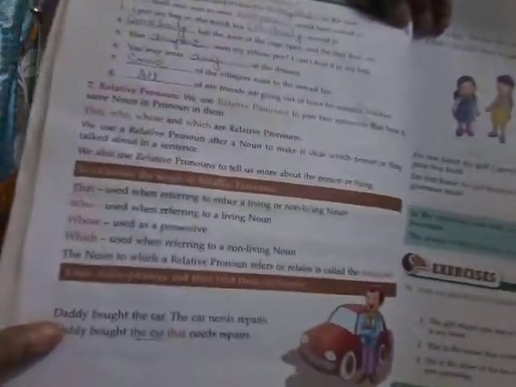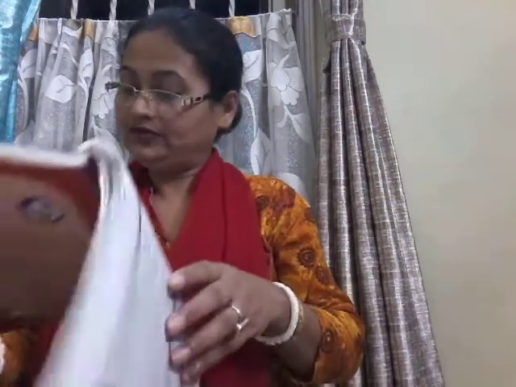Here in this sentence, I am giving the example from the book itself. See the example. Daddy bought the car. The car needs repairs. So Daddy bought the car that needs repair. Here which one is the relative pronoun? That, isn't it? Now it is relating to what? To the car. So the car is the antecedent. Is it clear? Now turn the page, move to page number 31.